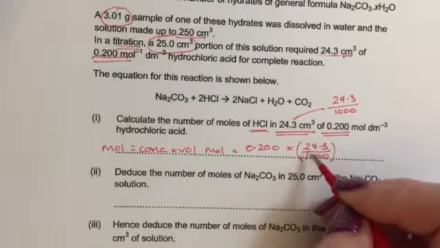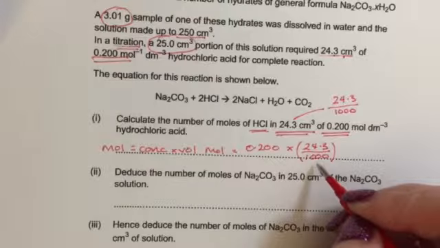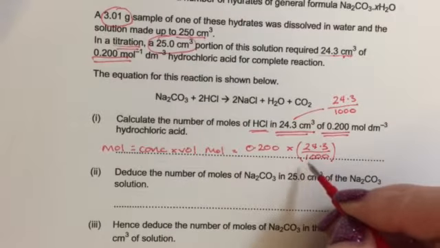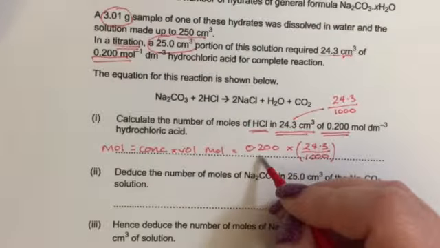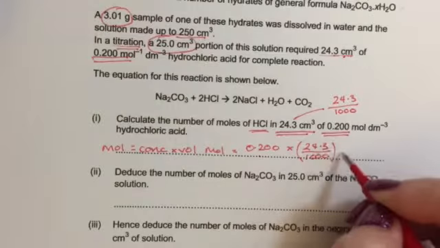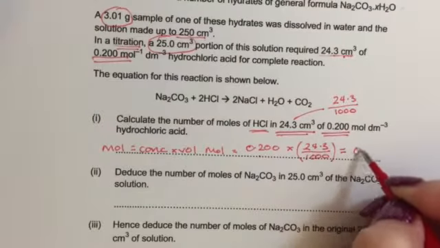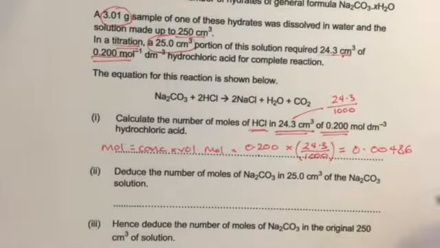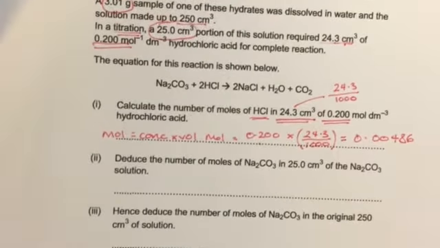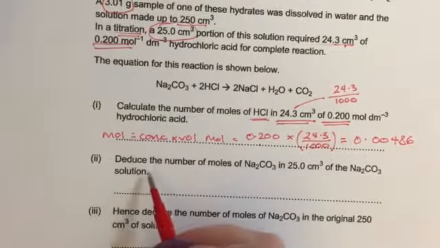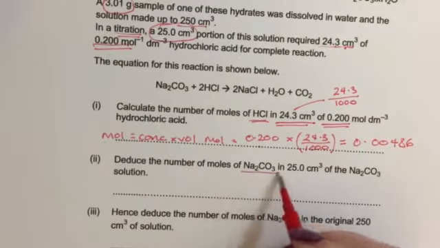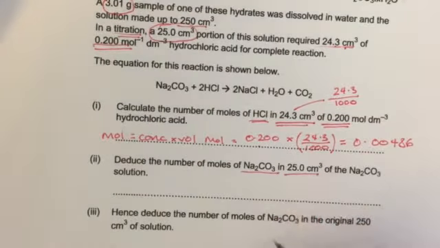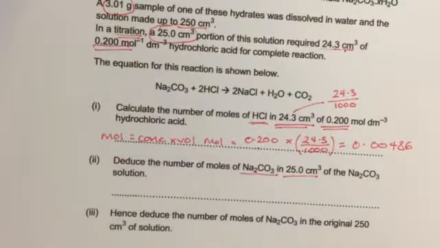So therefore, do your 24.3 divided by 1,000 first, press equals, and then do times by 0.2, in which case your answer should be 0.00486. Okay, next one. Deduce the number of moles of sodium carbonate in 25 cm³ of the solution.